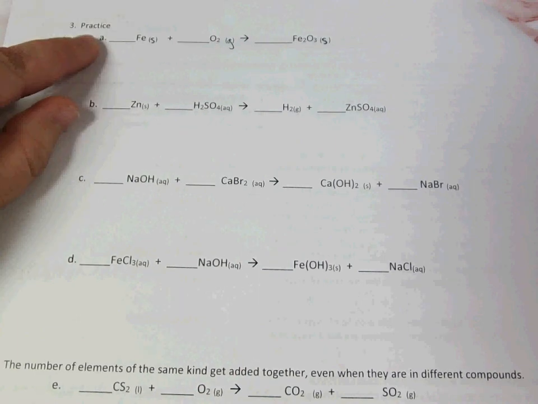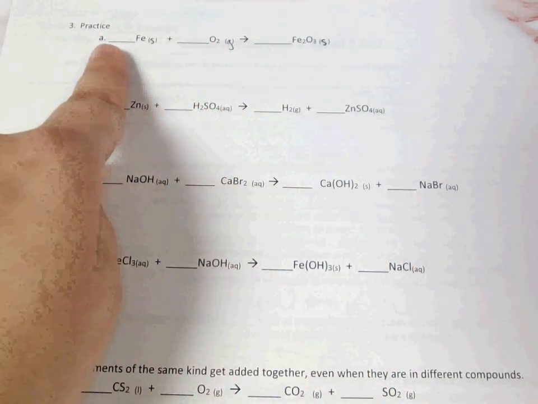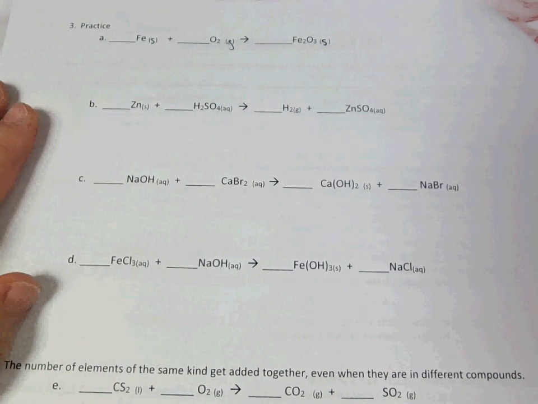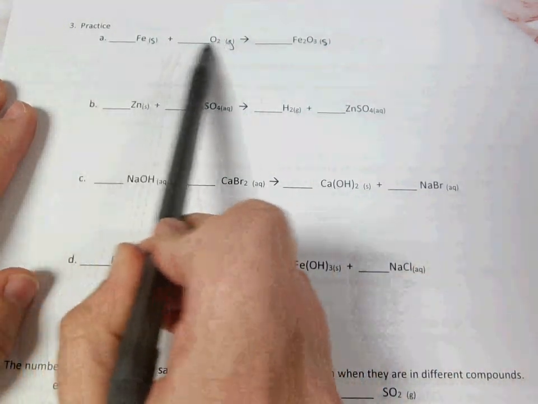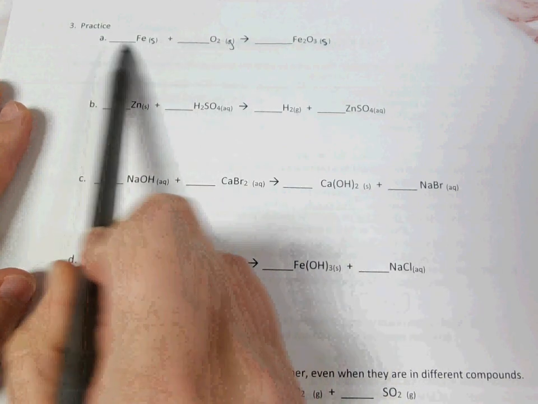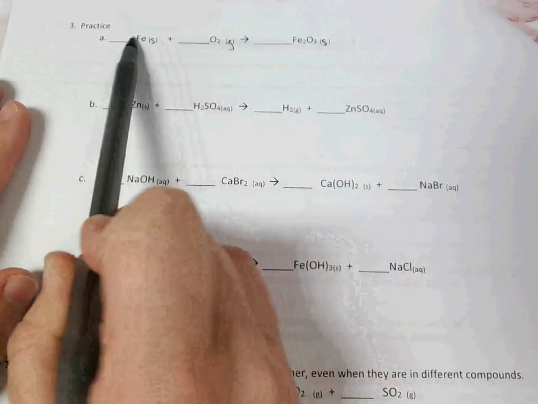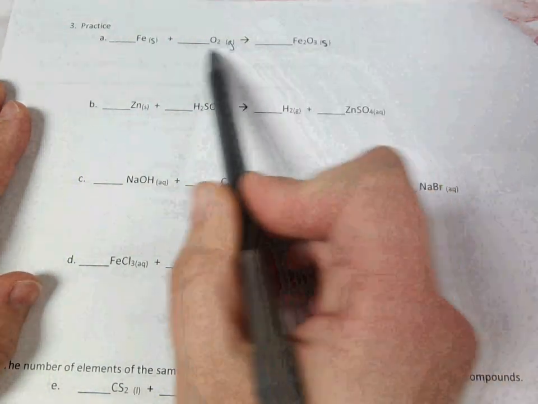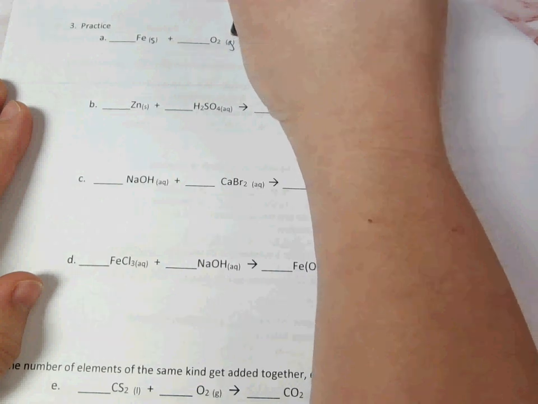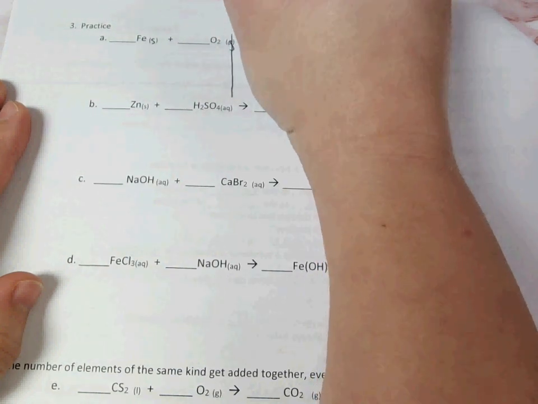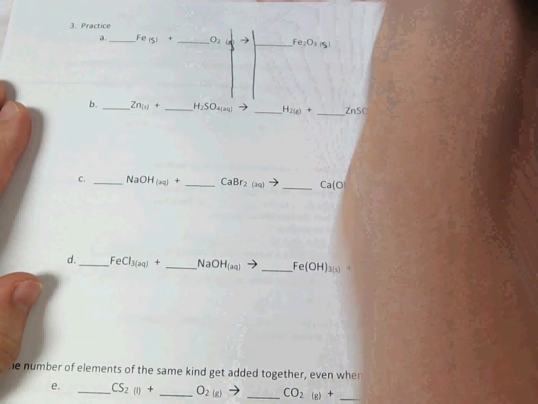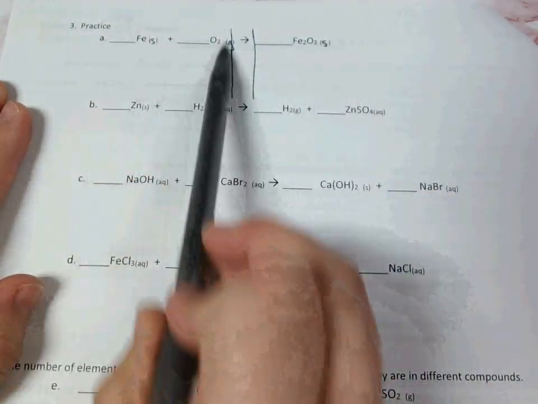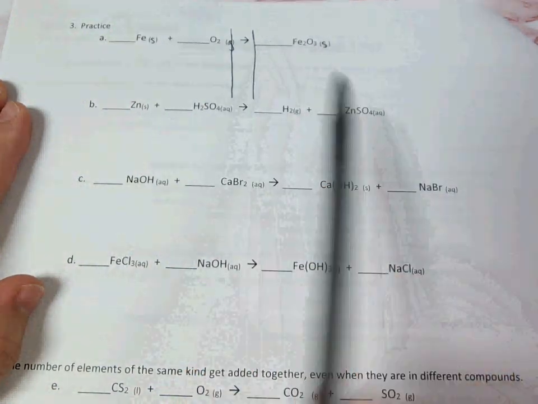So for our first one, if we are going to balance it, at this point, this is what we call our skeleton equation. It just has the correct formulas for all of our reactants and all of our products. Remember that your reactants are on the base of the arrow, and the opposite of that, to the point of the arrow, are your products. Wherever your arrow is, that's where I draw a little column for yourself, because the arrow is what is showing that you are separating your reactant side from your product side. Everything on this side is a reactant, everything on that side is a product.